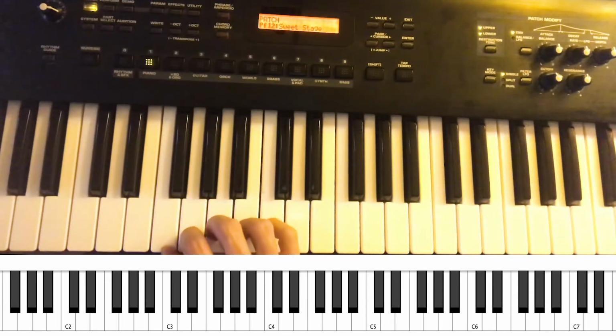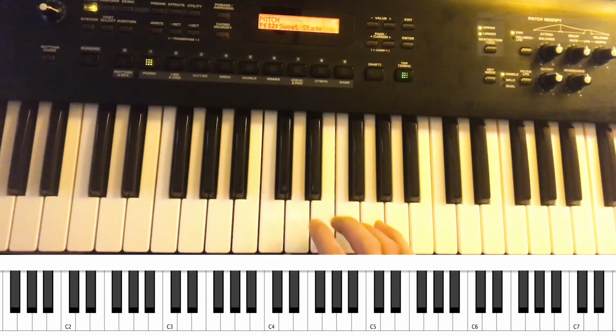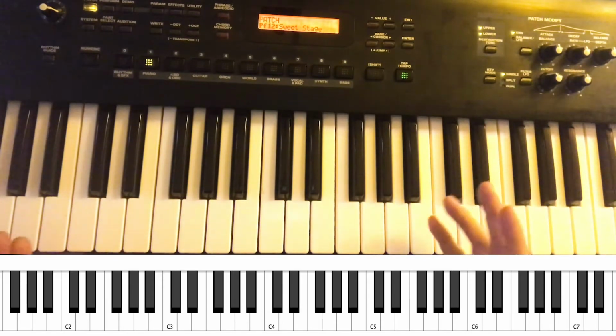And then how many white keys do we have? 1, 2, 3, 4, 5, 6, 7. 7 white keys before we get to the same white key again. Alright, why are they the same? Why do I say that?